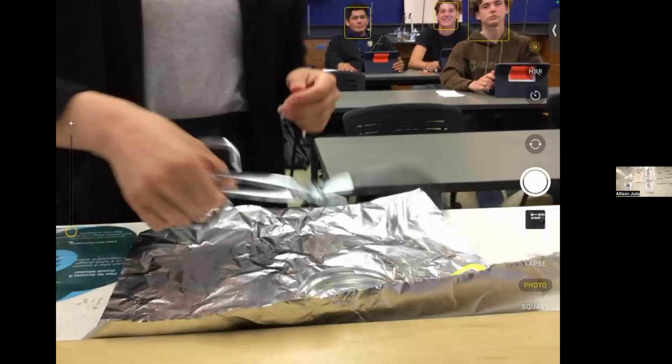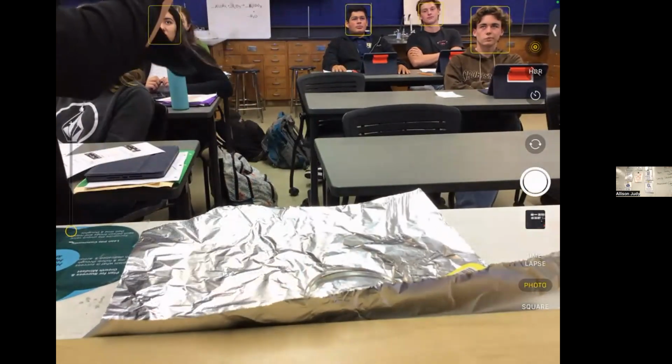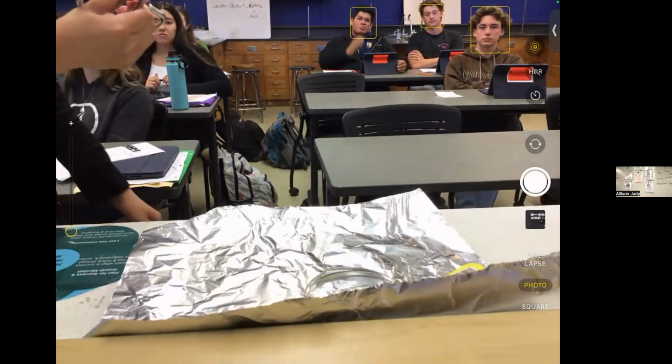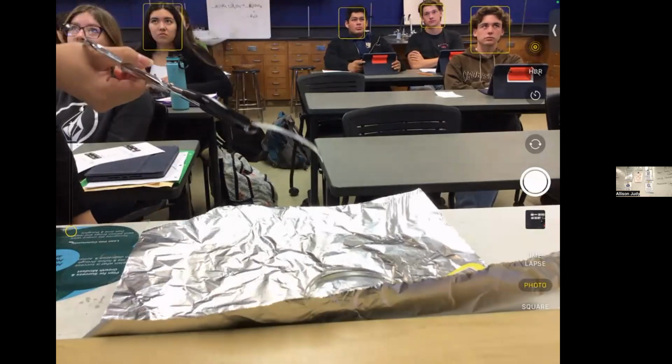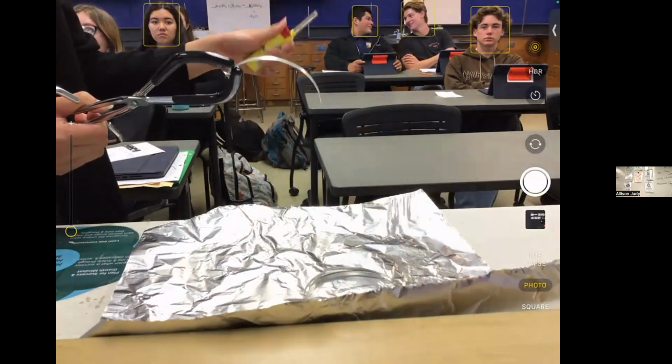So for this, here's an example of a synthesis reaction. I have magnesium, pure magnesium, a simple metal. Okay, here you go. Pure magnesium. And I'm going to mix it with oxygen and a little bit of heat.